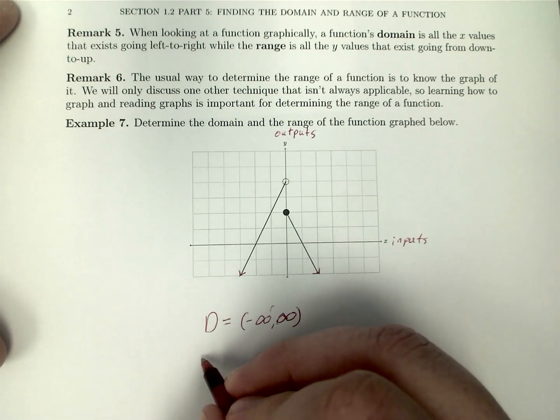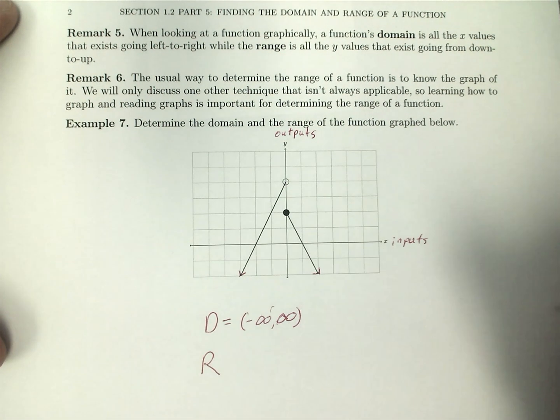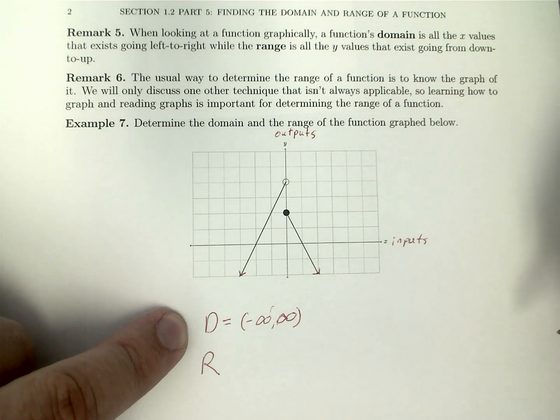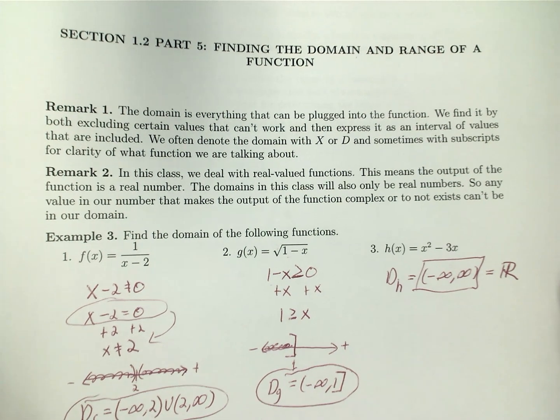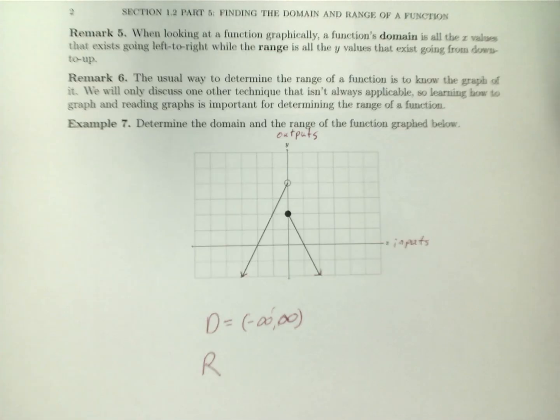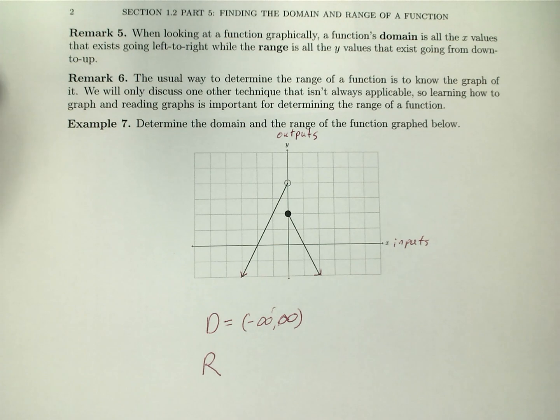But what about the range? In the previous problems, we only talked about the domain. We didn't talk about the range. There is one other way that we could find the range, but it's for niche situations.